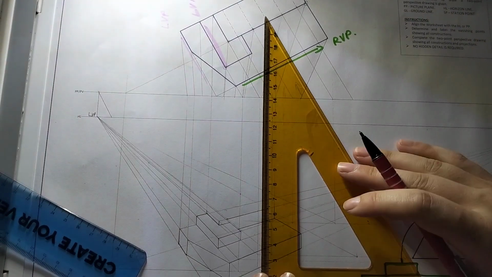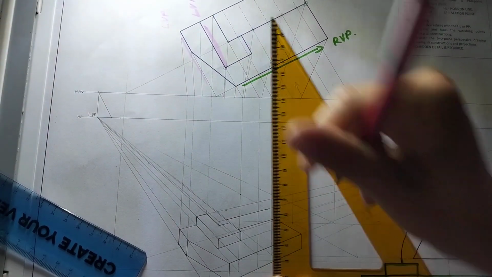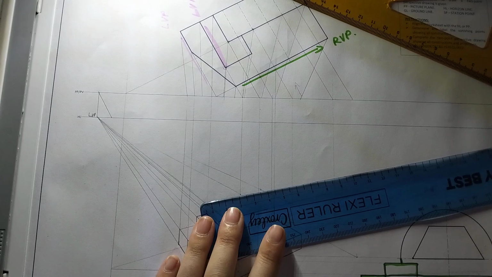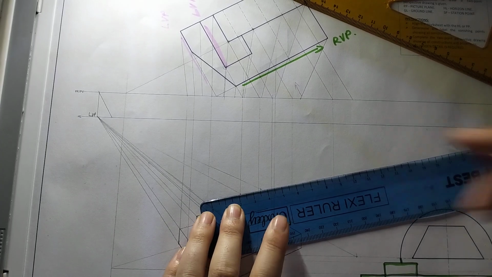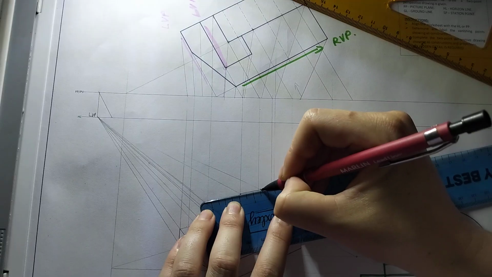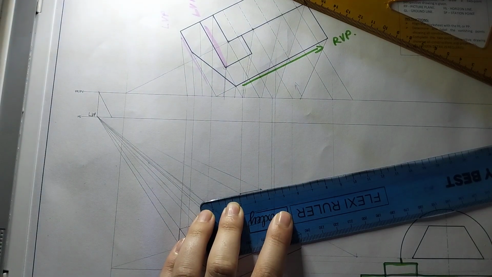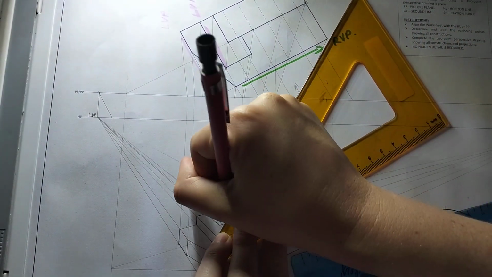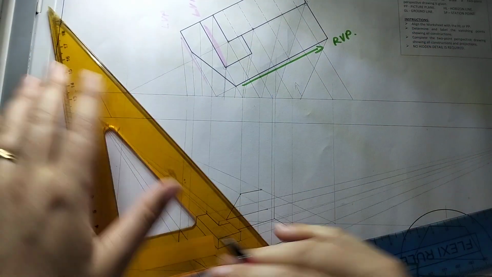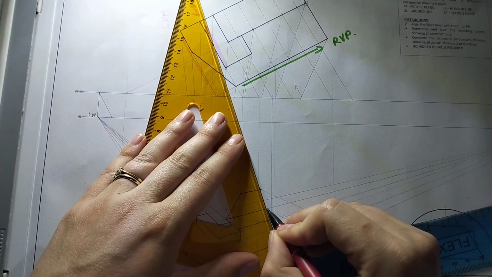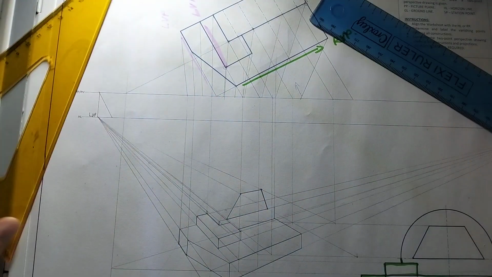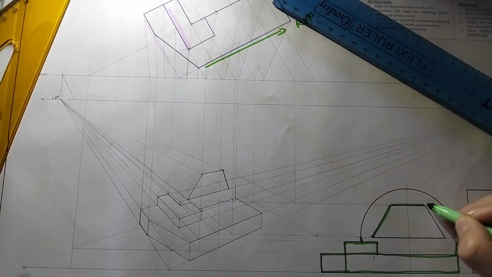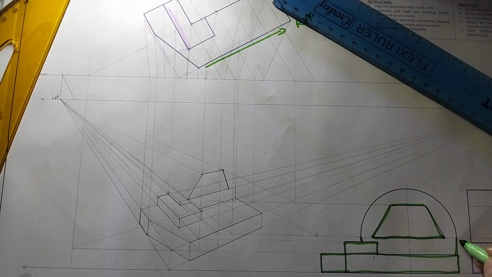And where it comes down to this line, that will be where that part will be. And if you worked correctly, you will be able to see that it is supposed to align if you take it to the right vanishing point. And then you can just go and connect that part. Okay, so that is the front part of the half of the hexagon which we drew. Okay, and we already have that part.